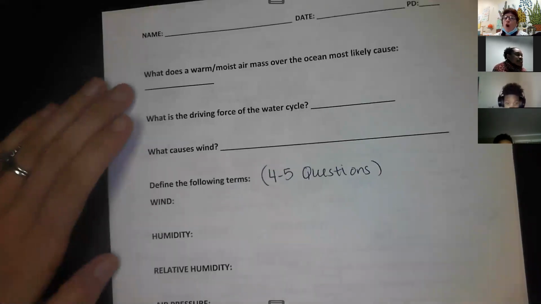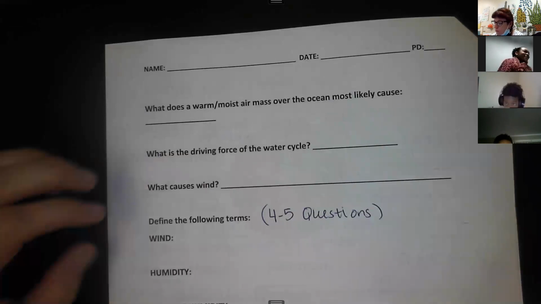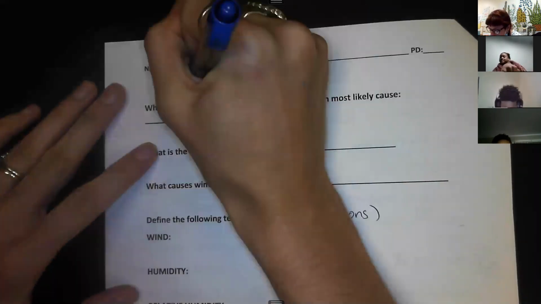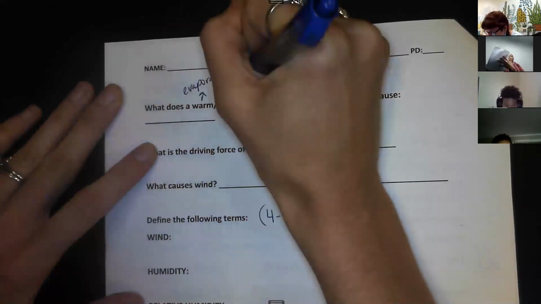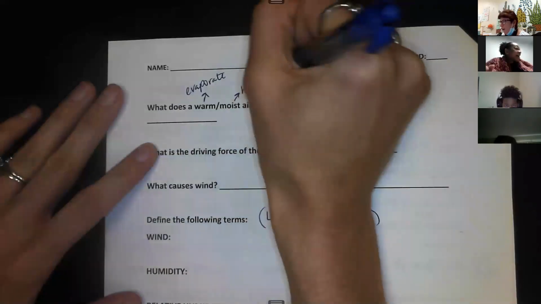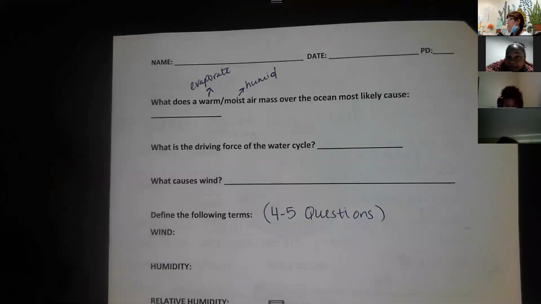What does a warm, moist air mass over the ocean most likely cause? If it's warm, it means it's going to evaporate. And if it's moist, it means it's humid. So if there's warm, wet air in the atmosphere, what is going to happen? What do you think?